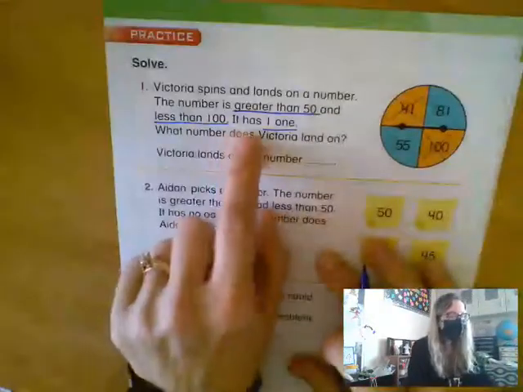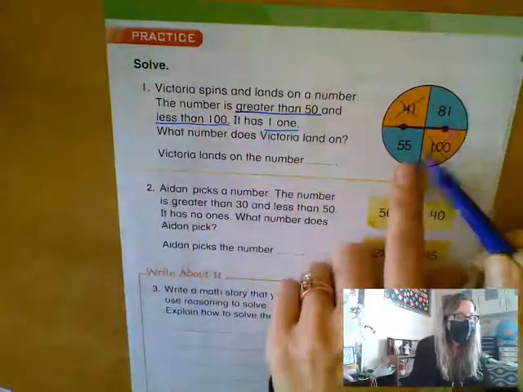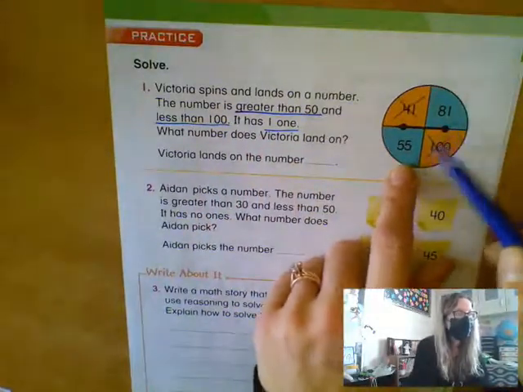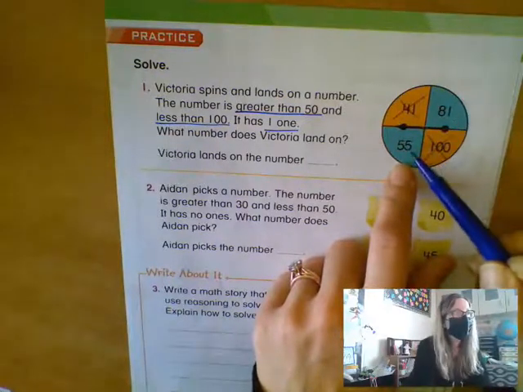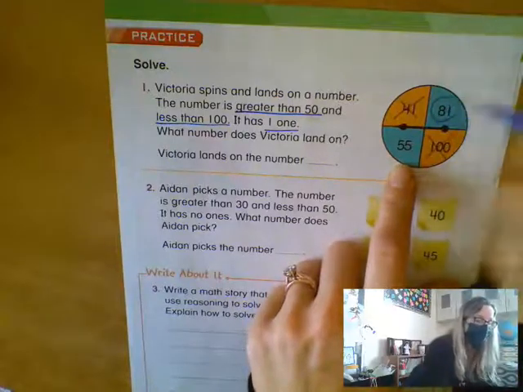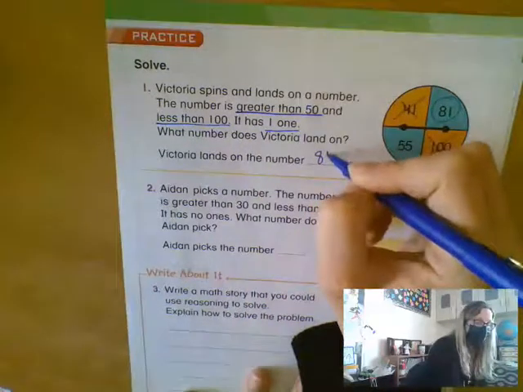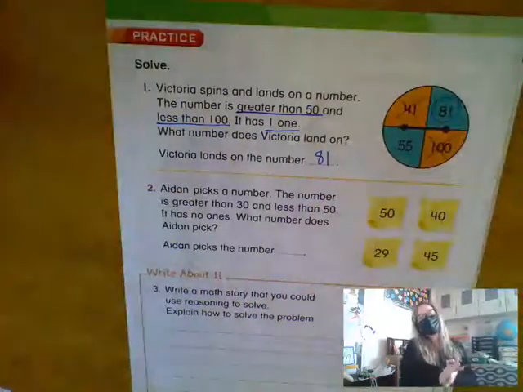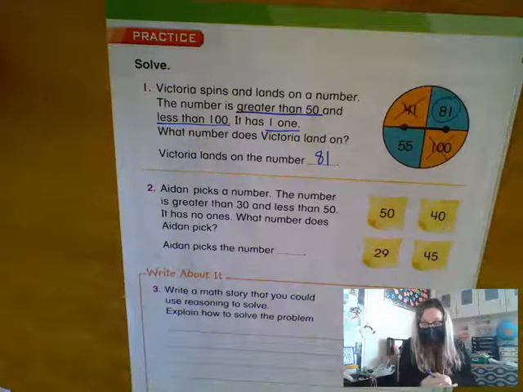And our last clue says it has 1 one. So Victoria, looking at 55 and 81, which one has 1 one? 81. So our answer must be 81. So what number does Victoria land on, everybody? You can write 81. Good job. Now we're going to read about Aiden.